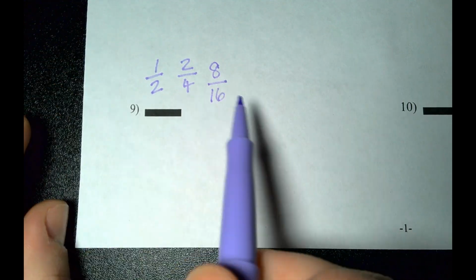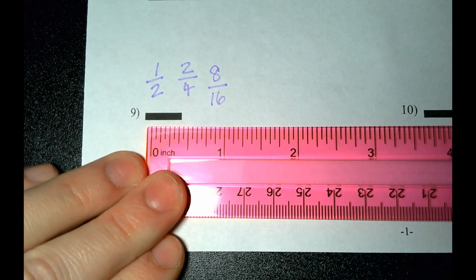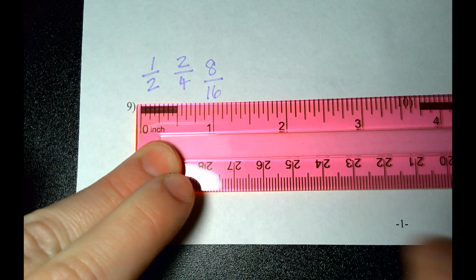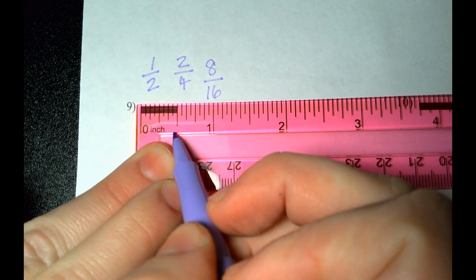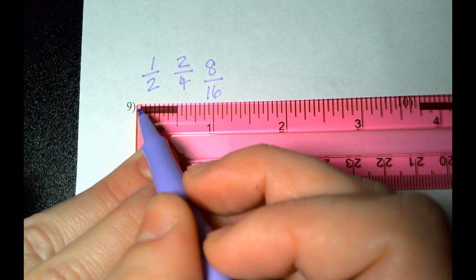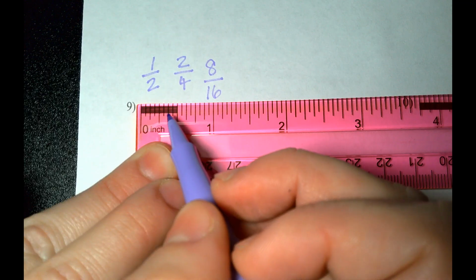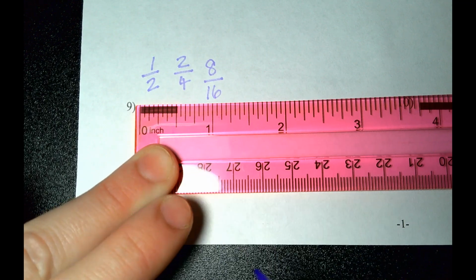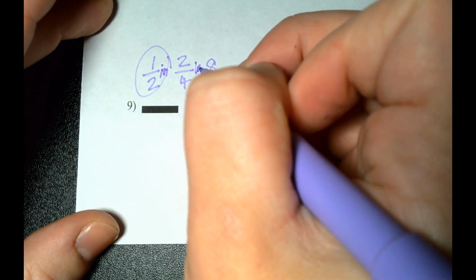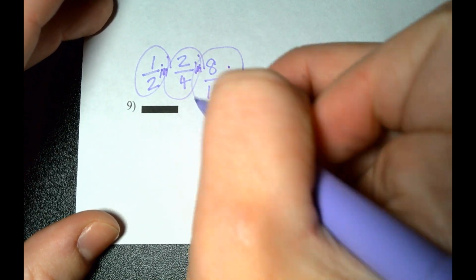Guess what? These all mean 1/2. You're all correct. Let's double check. Yep, that is right at 1/2 of an inch. That longer line right in between 0 and 1, that is 1/2 of an inch. We could also count 1, 2, 3, 4, 5, 6, 7, 8. Yep, 8/16. Okay, so 1/2 an inch, 1/4 an inch, good. 8/16 of an inch. The simplified one is 1/2 though.